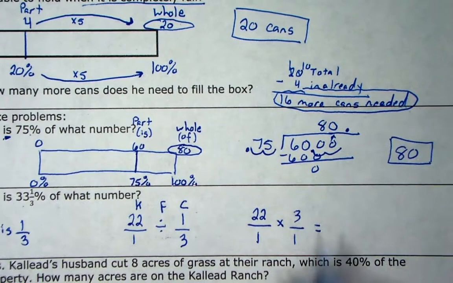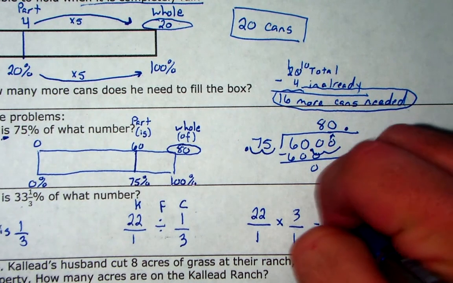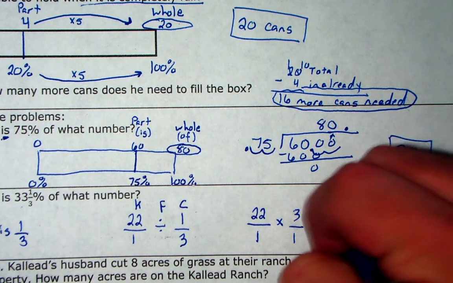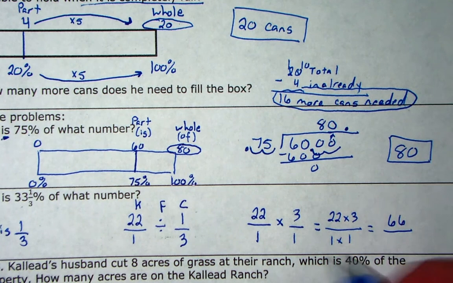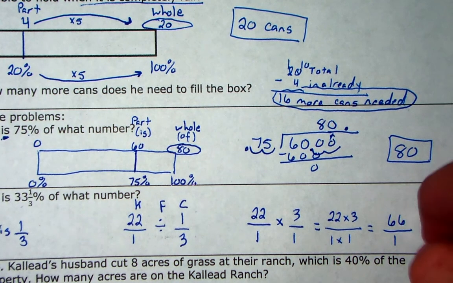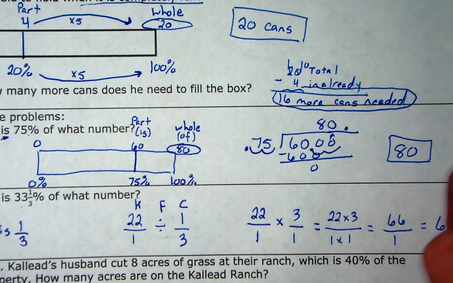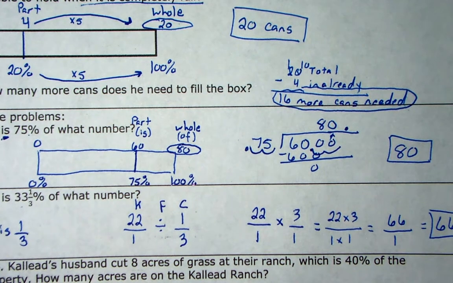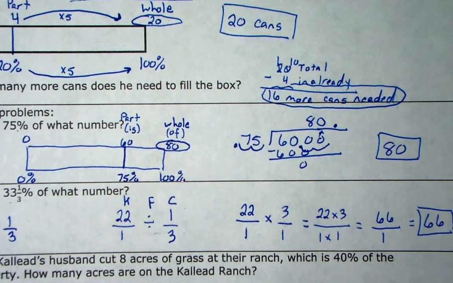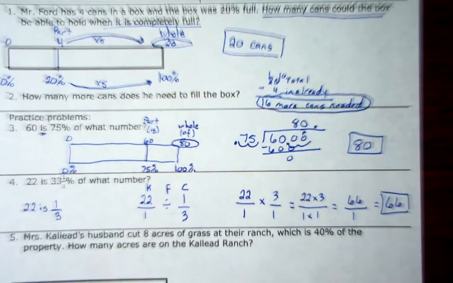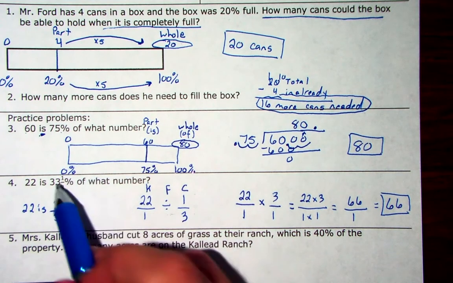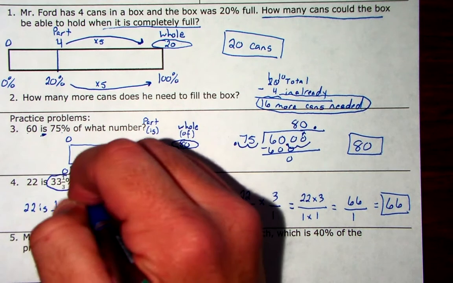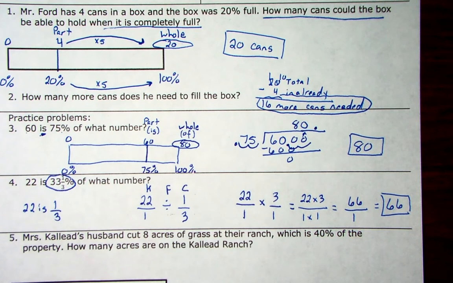Now multiply straight across. 22 times 3, which is 66. 1 times 1 is 1. 66 divided by 1 is just 66. There's your answer. Now again, that was just a little bit of a trickier problem. Notice there's no percent bar. The reason I did that is because that percent right there, that's a weird looking percent.